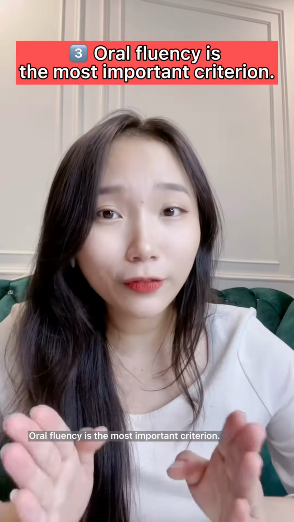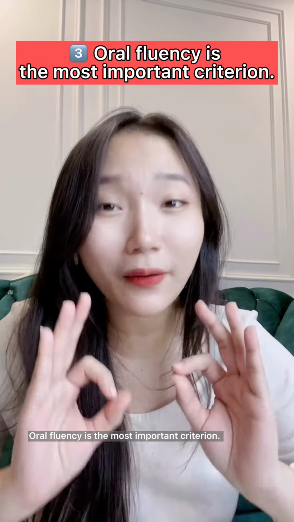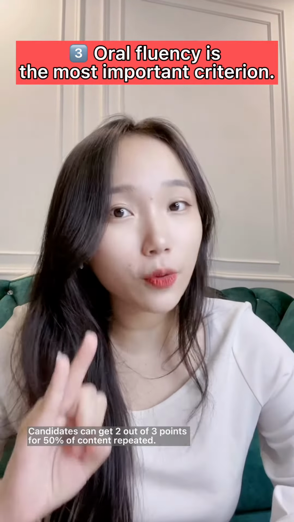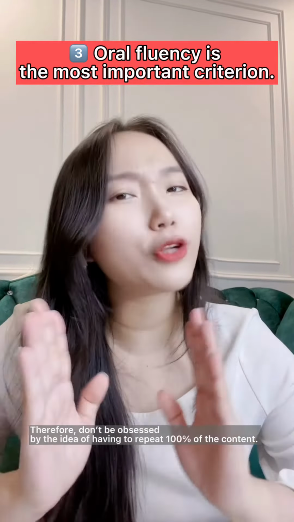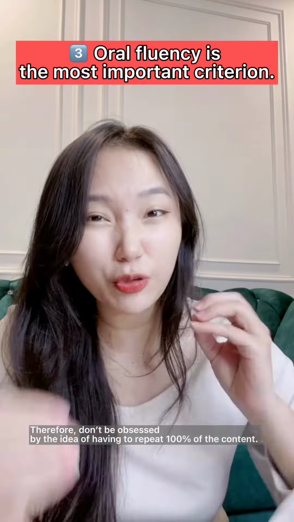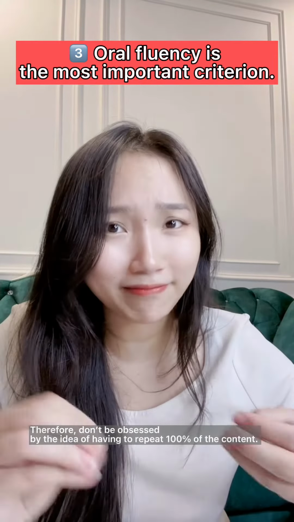3. Oral fluency is the most important criterion. Candidates can get 2 out of 3 points for 50% of the content repeated. Therefore, don't be obsessed by the idea of having to repeat 100% of the content.